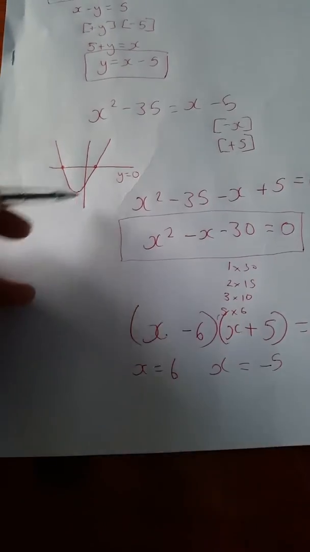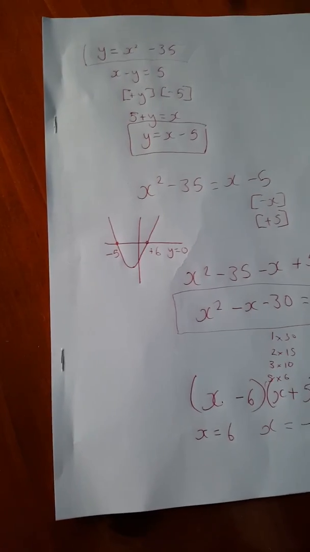So therefore, on these points here, this would be positive 6 and this would be minus 5, and that would be what our graph would look like. I hope that helps. Let me know if it doesn't.